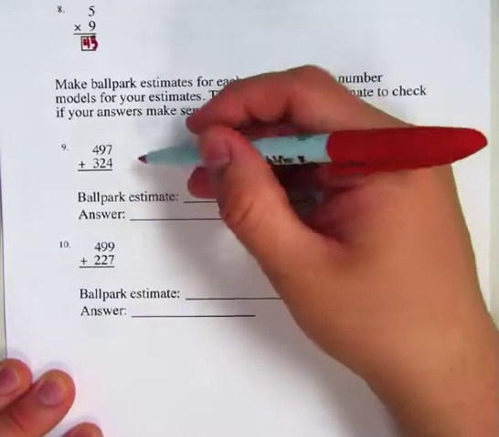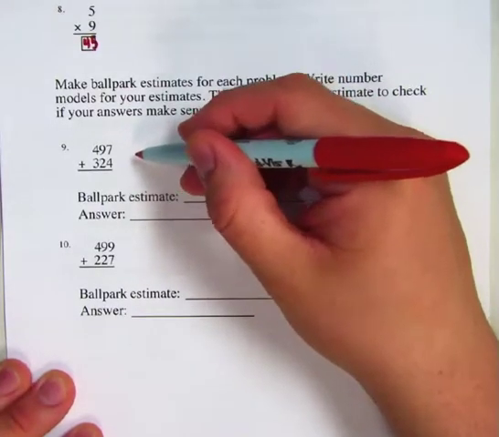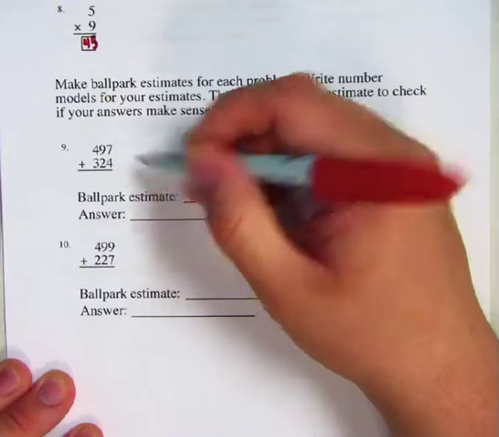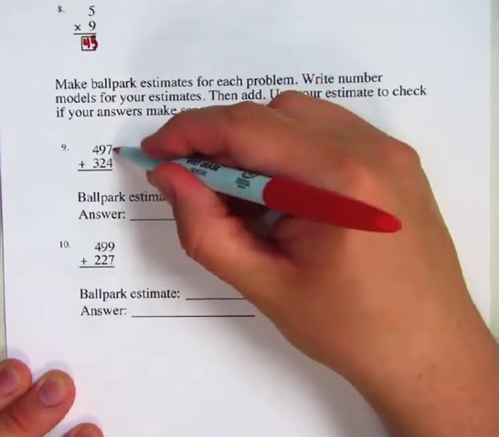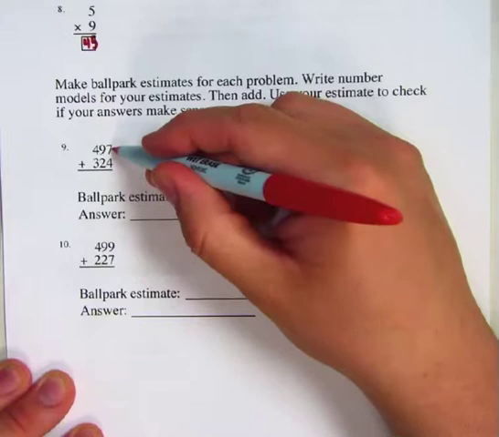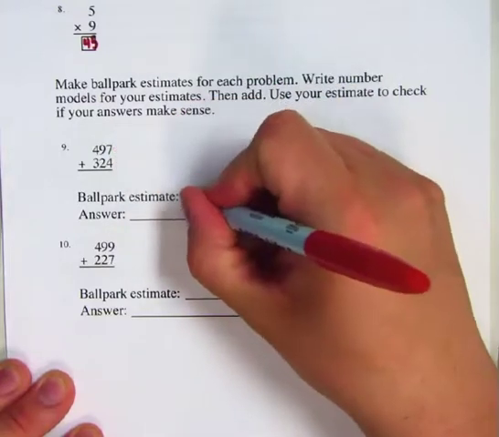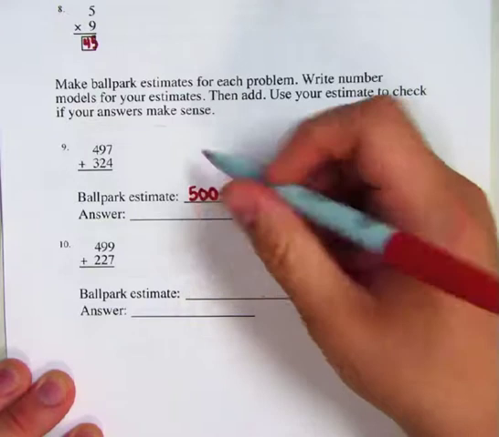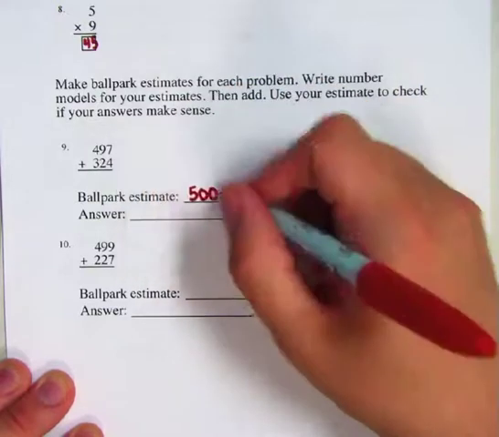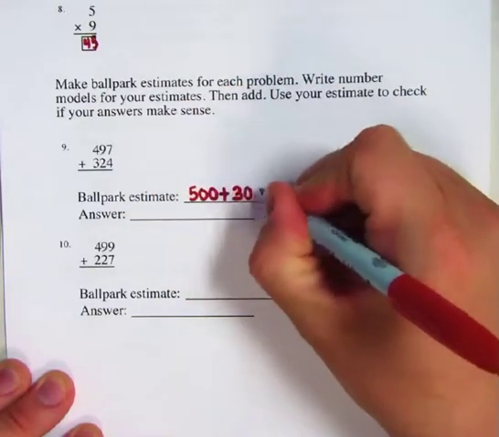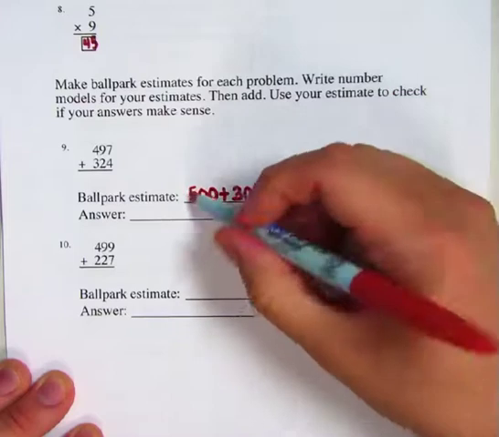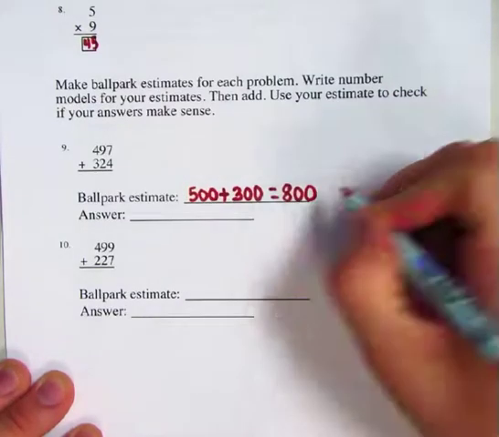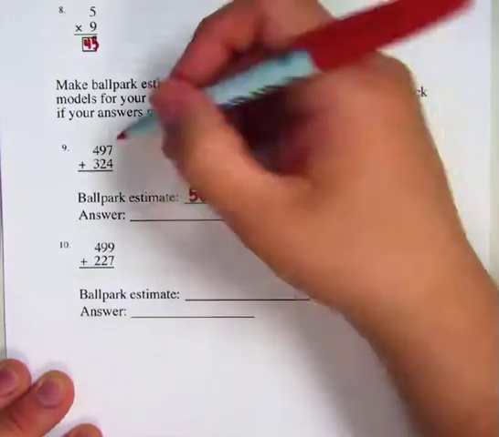There's interesting problems because what we're asking you to do is you need to do a ballpark estimate as well as show the real answer. So you know what I'm going to do? I'm going to take this number and write it ballpark estimate first. 497. Well, that's about 500. And the symbol is addition, so I'm going to put plus. And 324, I'm going to round that to 300. So what's 5 plus 3? That would be 8. And I'm going to add my 2 zeros afterwards. 800. Now let's do the problem for real.